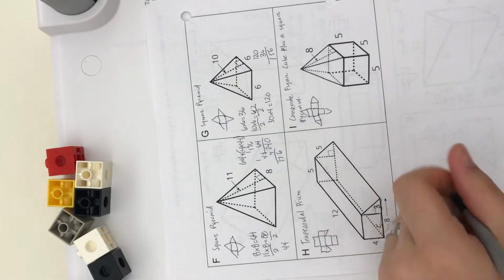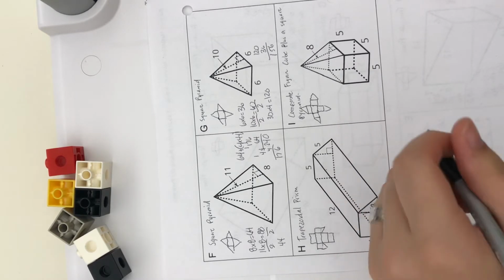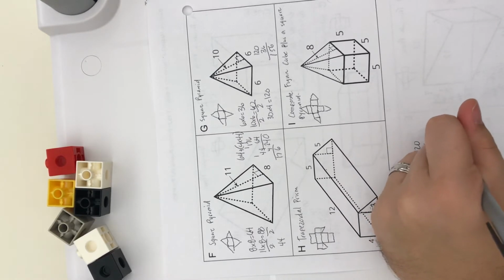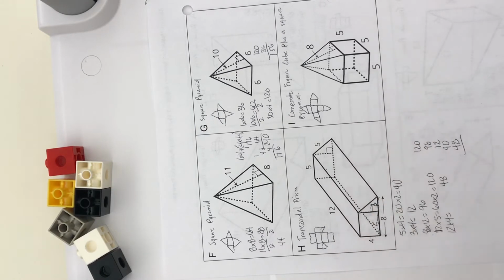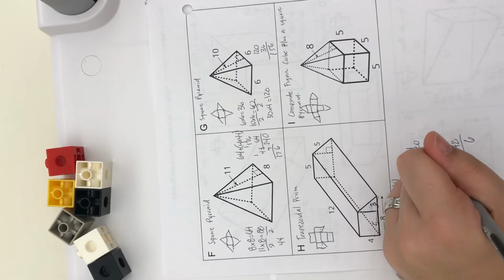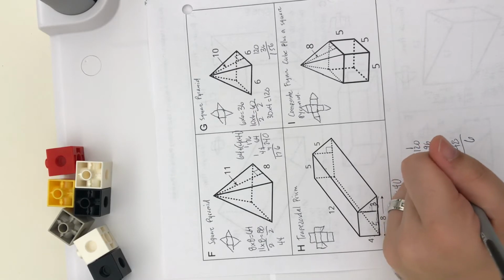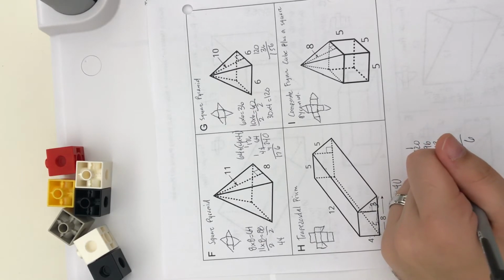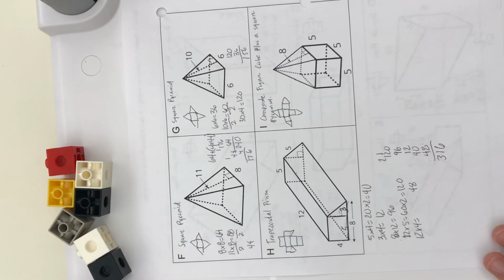And then I'm going to add these together. So I'm going to do 120, 96, 12, 40, and 48. 6 plus 2 is 8, plus another 8 is 16, and so on, and this should give us 316 square units.